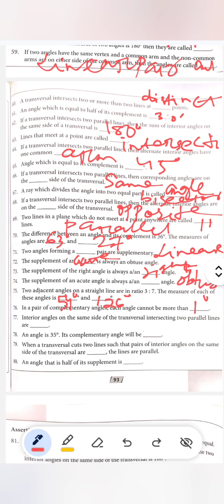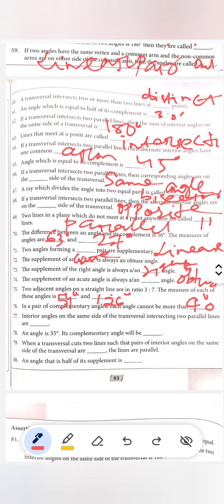89 and 1 also, the complementary angle. Okay, they cannot be more than 90 degrees. One is 89, another one is 1. Interior angles on the same side of the transversal intersecting two parallel lines are what?